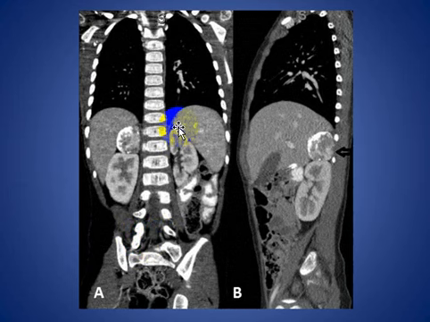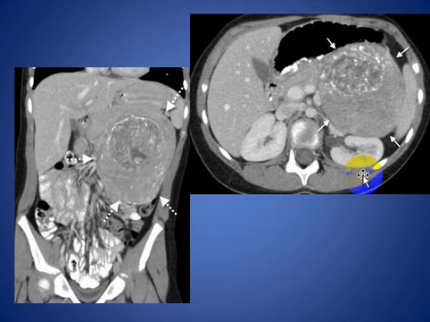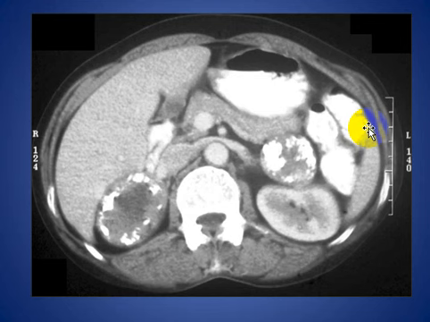And here are the coronal and sagittal reconstructed images of this patient with calcified neuroblastoma. Here is another patient with a large mass in the left adrenal gland, pushing the kidney posteriorly and the pancreas anteriorly, and this proved to be a neuroblastoma from the left adrenal gland.